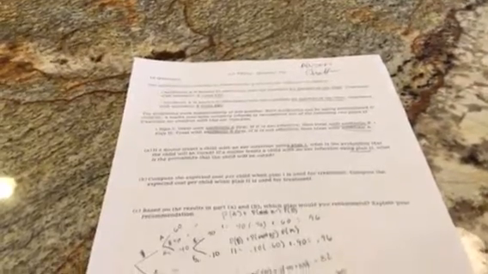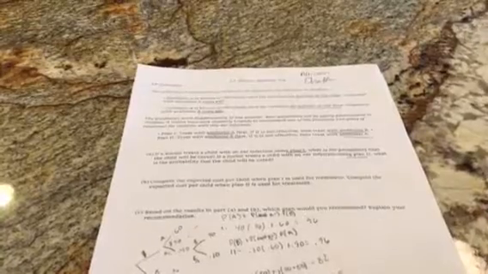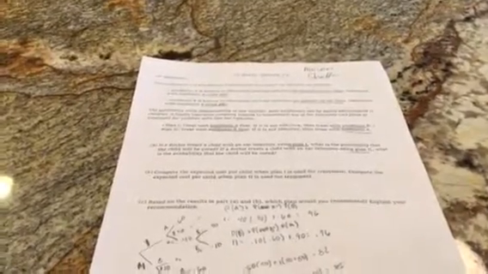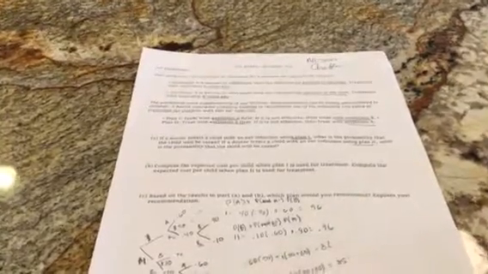AP Stats Quideo 4 is about 2 antibiotics that are available for treatment for a common ear infection in children. It says that antibiotic A is known to effectively cure the infection 60% of the time, costing $50, and antibiotic B is effective 90% of the time, and it costs $80. So they have 2 treatment plans.